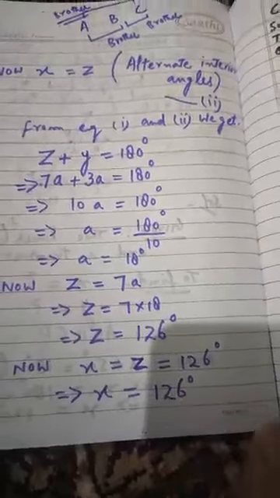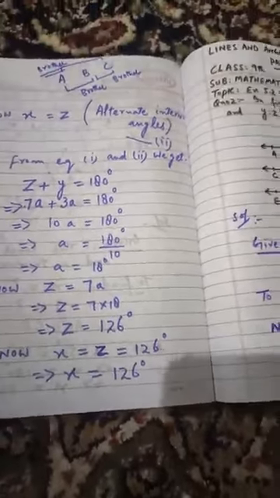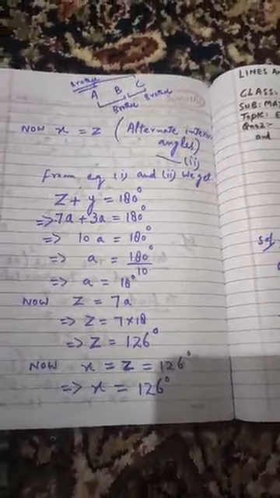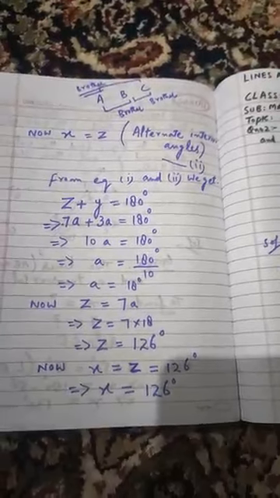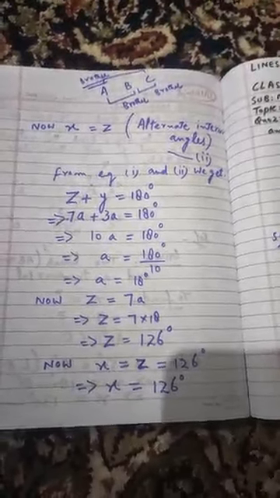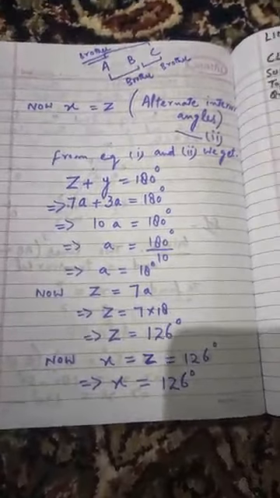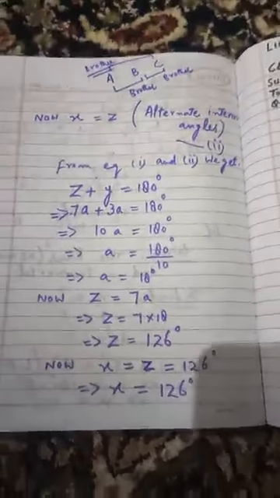So question number 2 has also been solved. Try to practice it 2 or 3 times. Then it will be very good for you, because practice makes a man perfect.